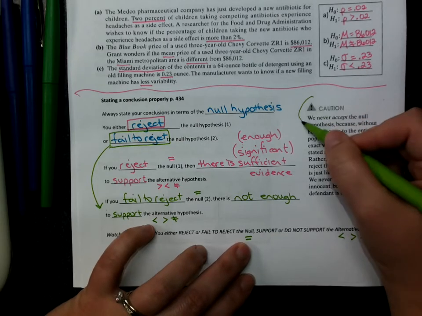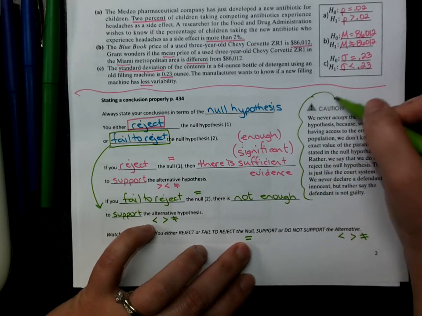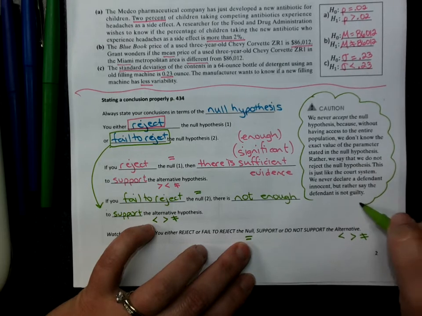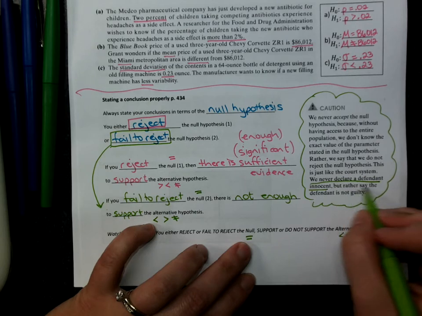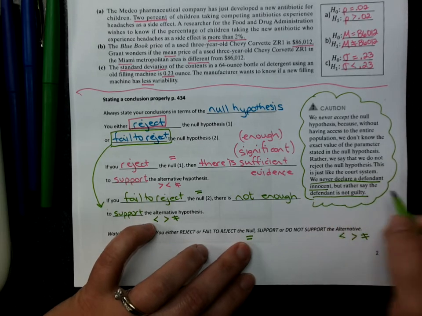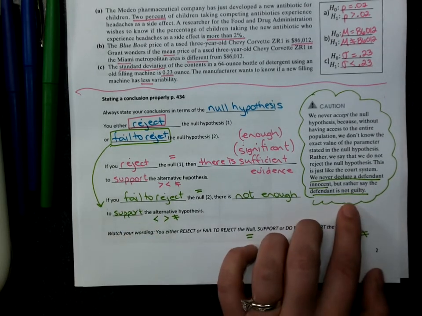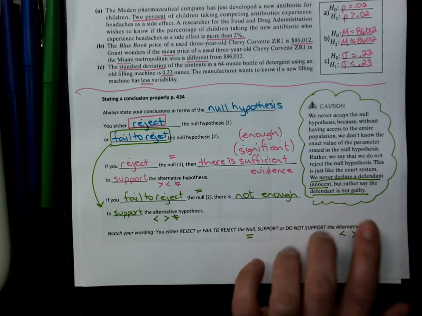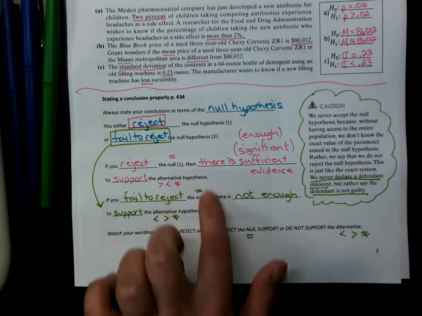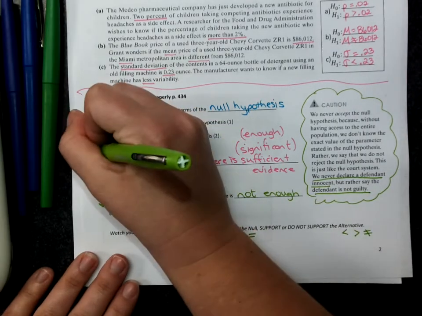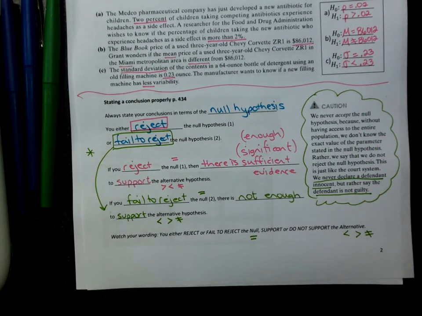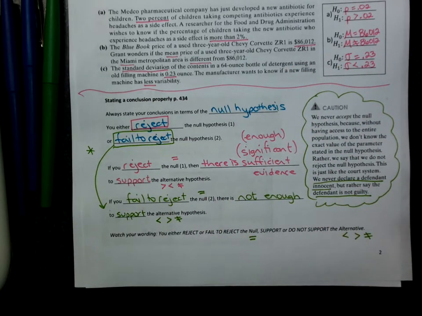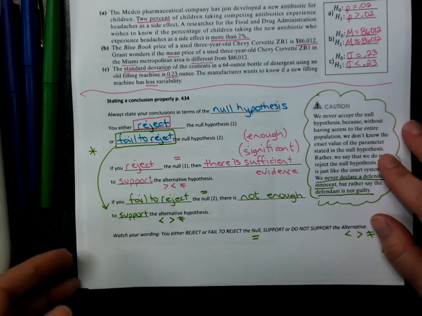And your textbook kind of talks about why we use that wording. Again, if you think back to court, we never declare the defendant innocent, but rather we say the defendant is not guilty. So just because you get a not guilty verdict does not mean that you're innocent. I don't want you to overthink that. I just want you to practice this wording. This is where students get confused the most on how this wording works. And I'm going to try to explain it as we go along, and hopefully it'll start to sink in. But it is very particular on how the wording works.